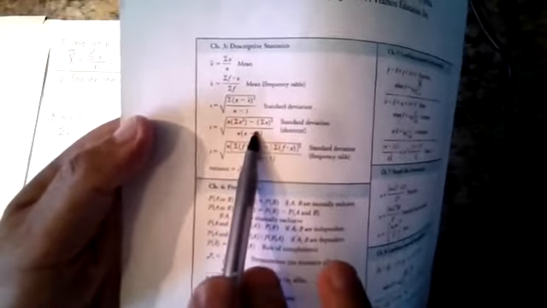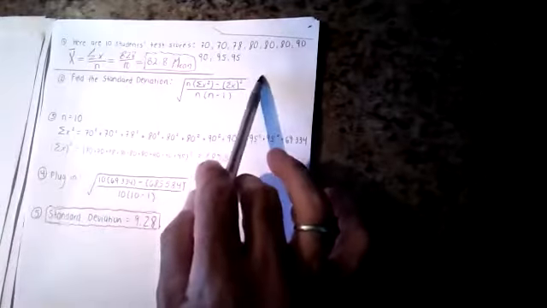In chapter 2, we had the formula right here. See, this is a standard deviation, and this is a mean. Okay, so now, for this example, we first calculate a mean and a standard deviation.